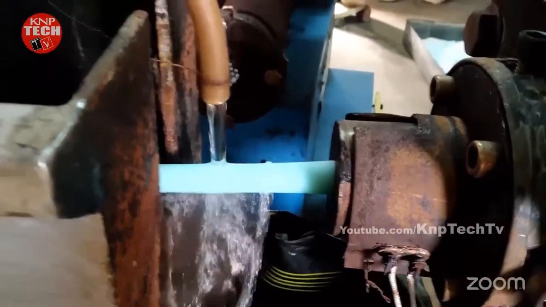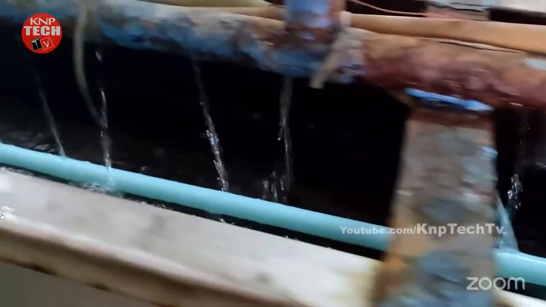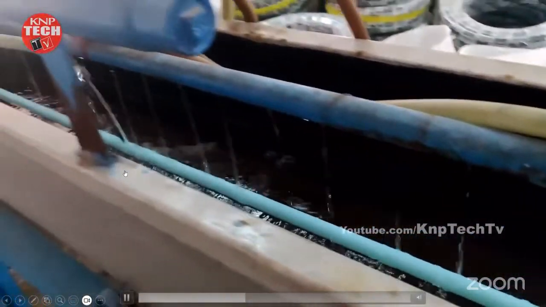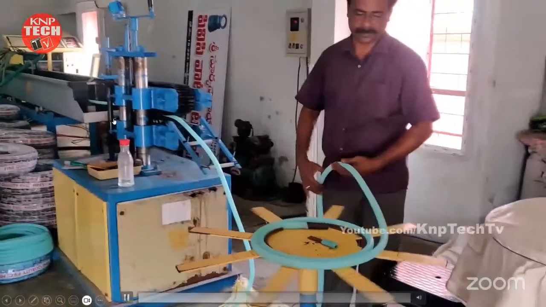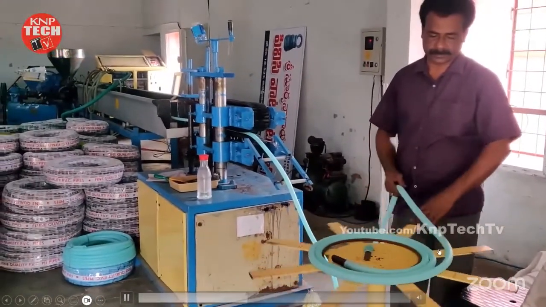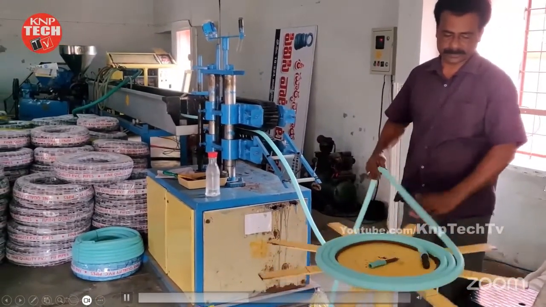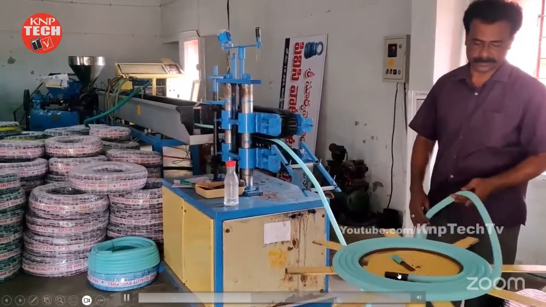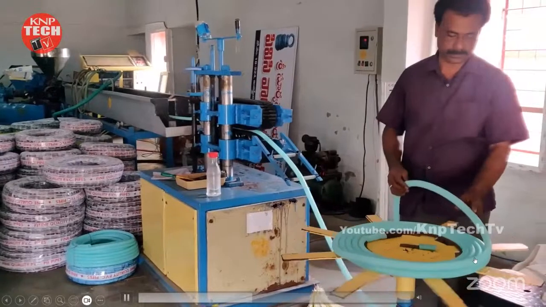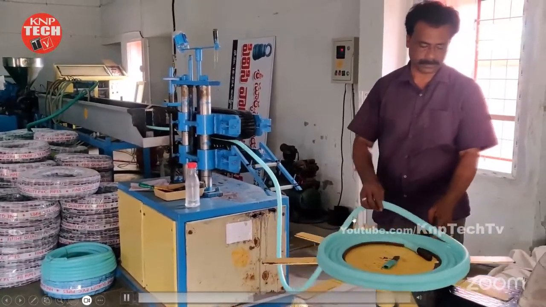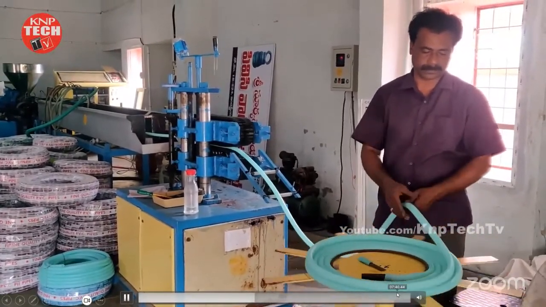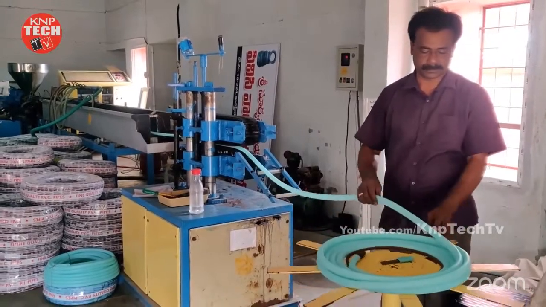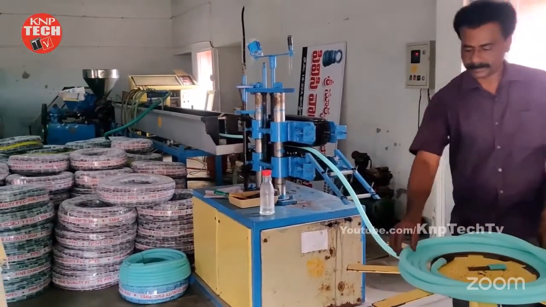See now, it is cooling, right? The pipe has air inside. There is compressed air inside. And now see this plug. The black plug is there. Therefore, air is maintained inside. So they are maintaining the OD.